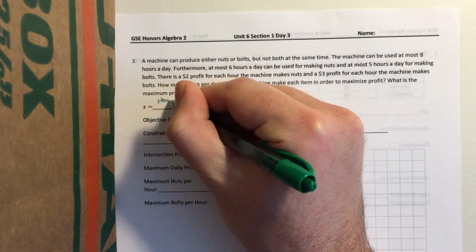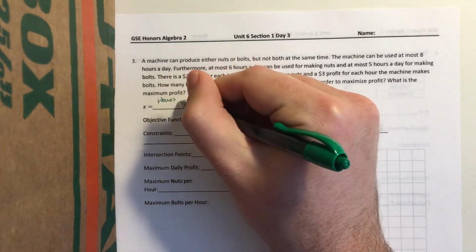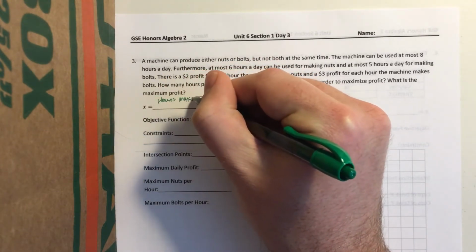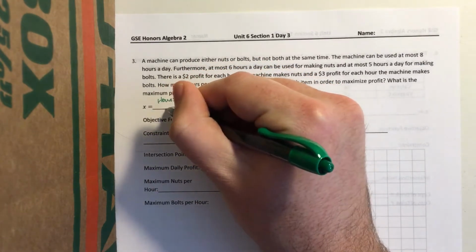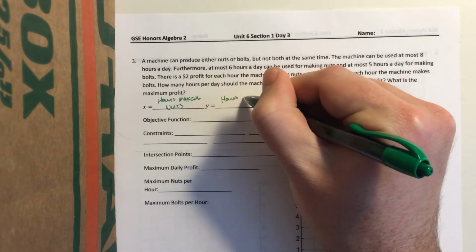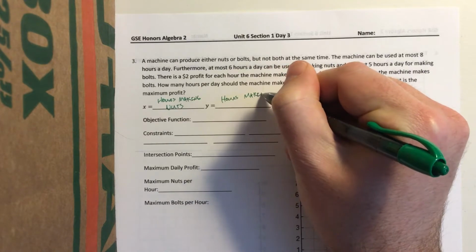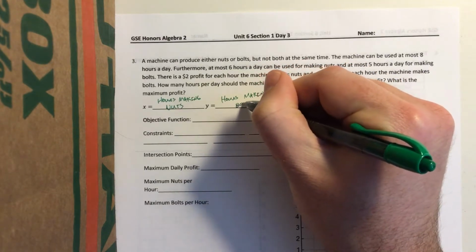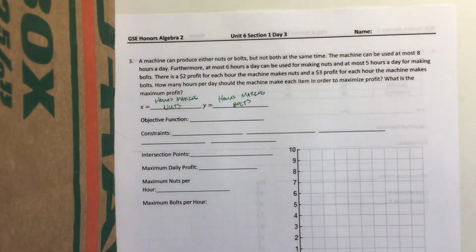Specifically, we're talking about the hours making nuts and bolts. So I'm going to make X hours making nuts. I'm going to make Y hours making bolts. If you just want to call it nuts and bolts, that's fine, but being very specific.